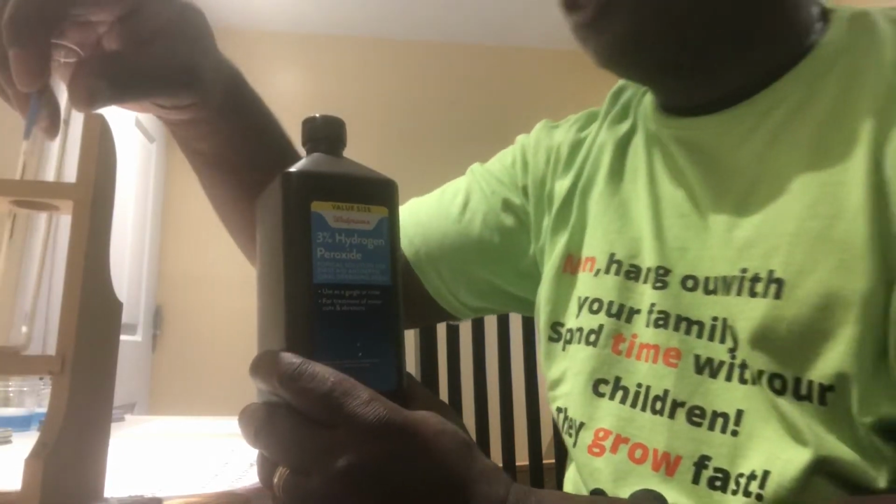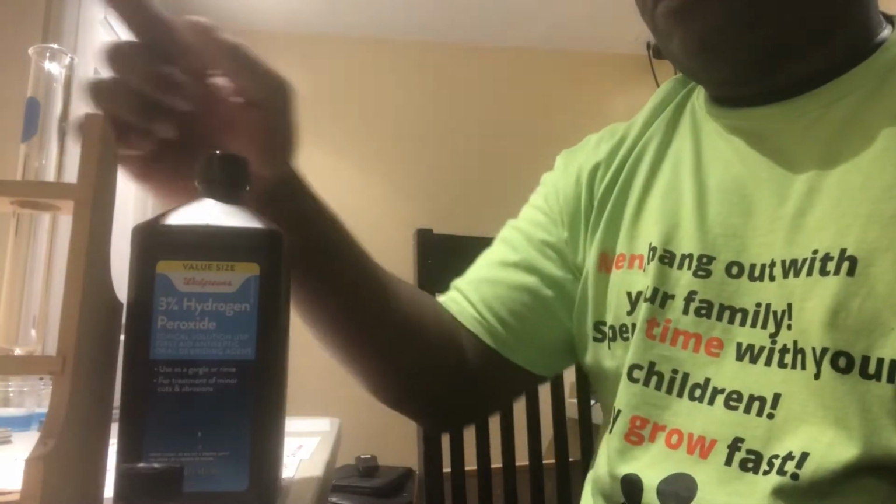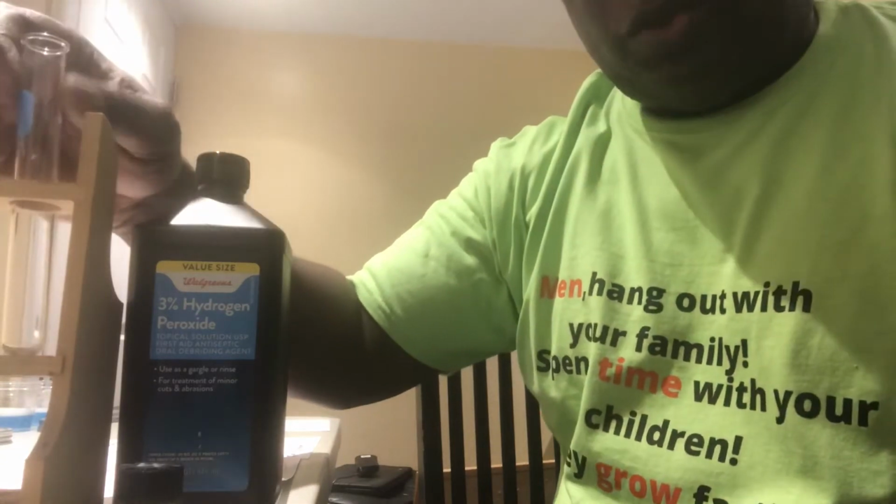Now what's going to happen is this. You're not going to see any type of reaction, but what we have, folks, is this right here. This is potassium iodide, KI. Okay, I don't know if you could see that or not. It's a white crystalline ionic compound, KI. Okay, no problem. So I'm going to put some inside of the peroxide, and we'll see what happens from there.